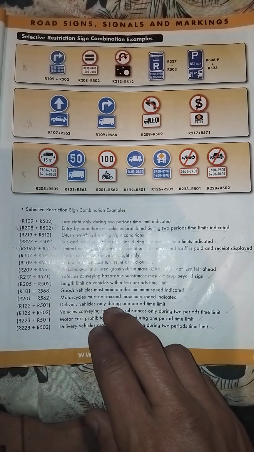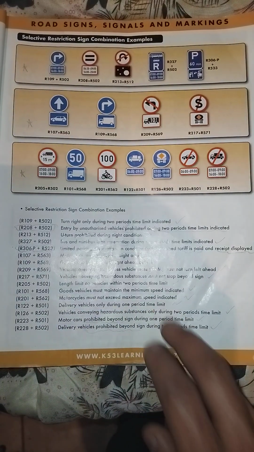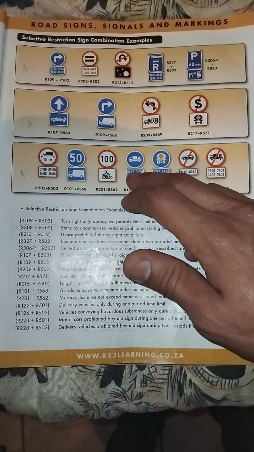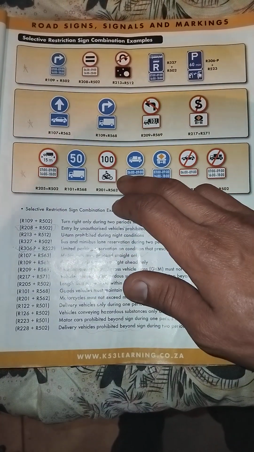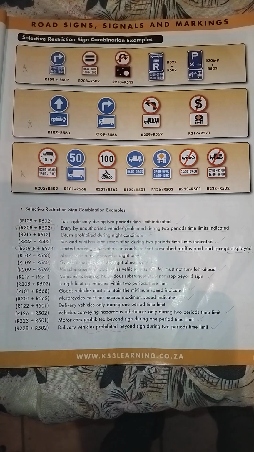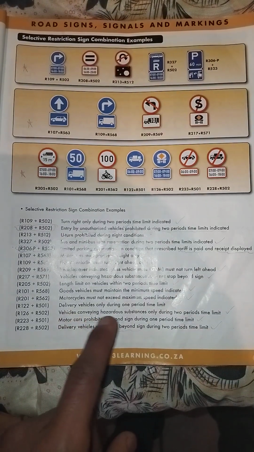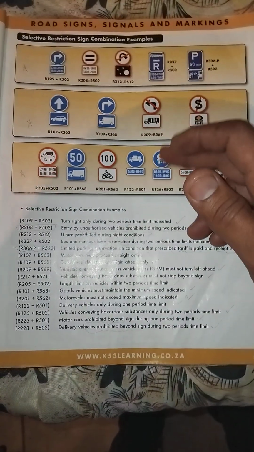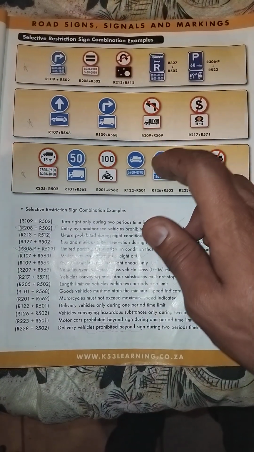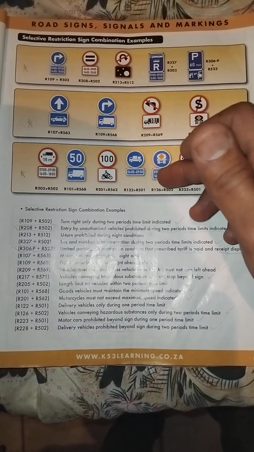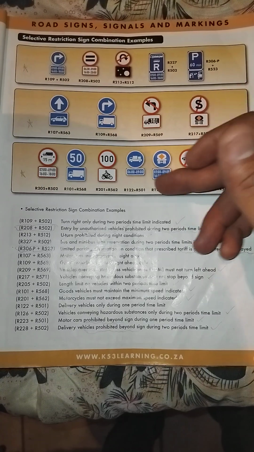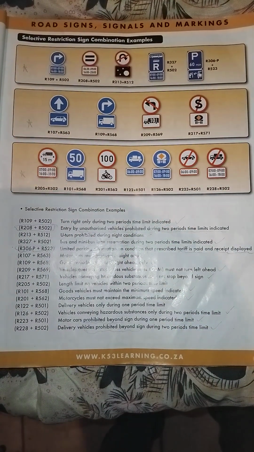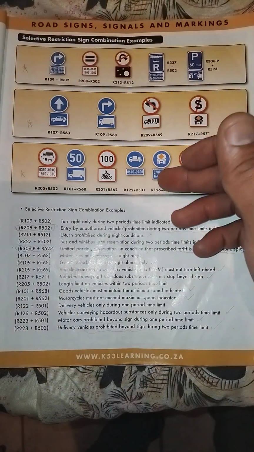Then you have delivery vehicles only during 1 period time limit. Which means delivery vehicles can only drive there or park there between 6 and 9. And then you have vehicles conveying hazardous substances only during 2 periods time limit. So vehicles carrying hazardous substances can only convey them between 7 and 9, and 4 and 6. They can only convey during those 2 periods.